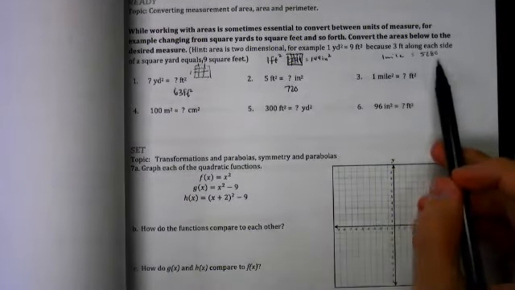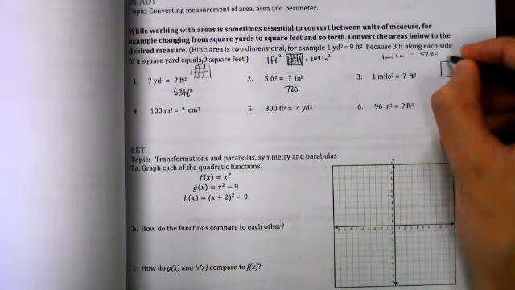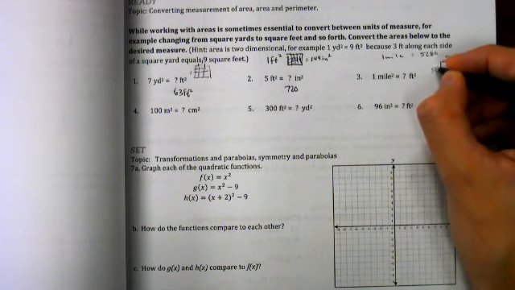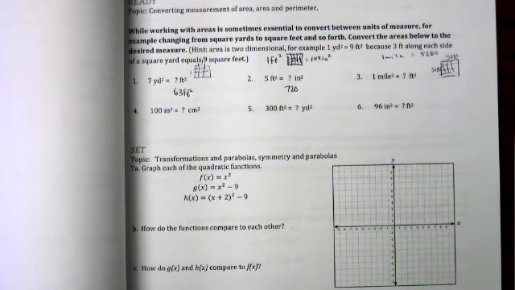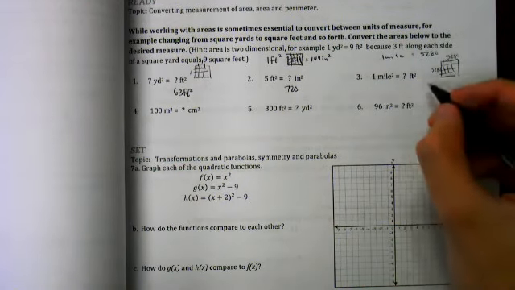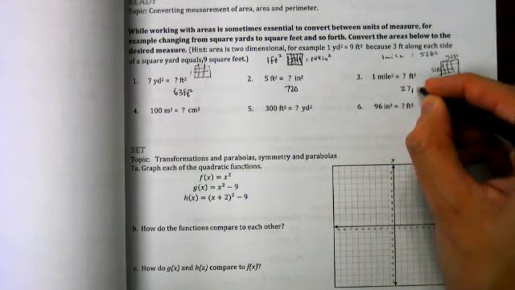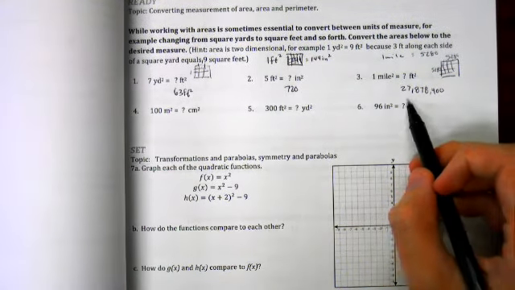Okay, so 1 mile is 5,280 feet. So if I have a square mile, that means this way there's 5,280, and this way there's 5,280. So how many square feet are in there? Well, we can take 5,280 and square it, and that's going to be 27,878,400 square feet.